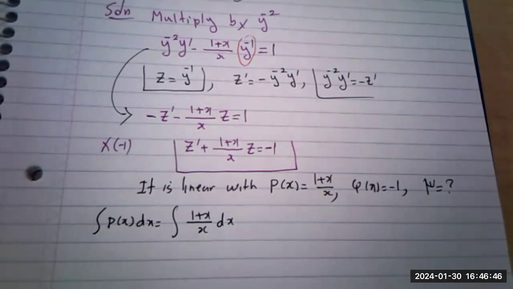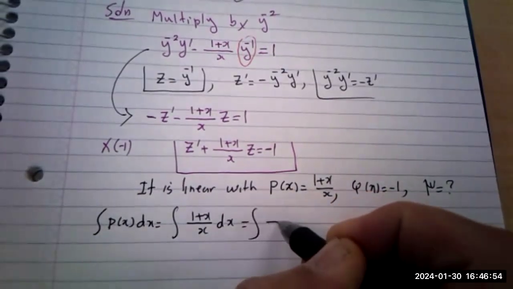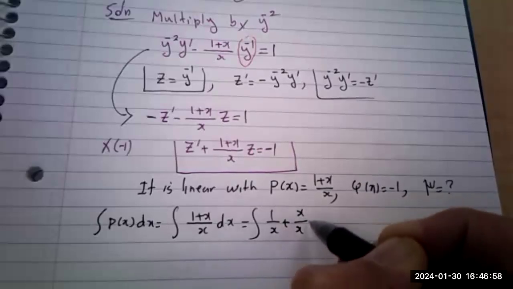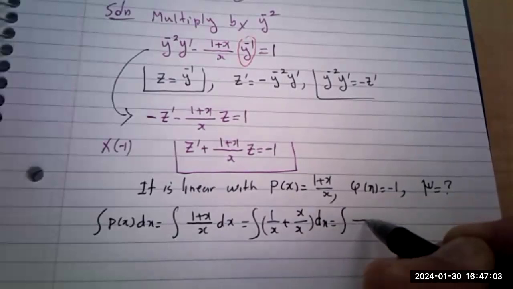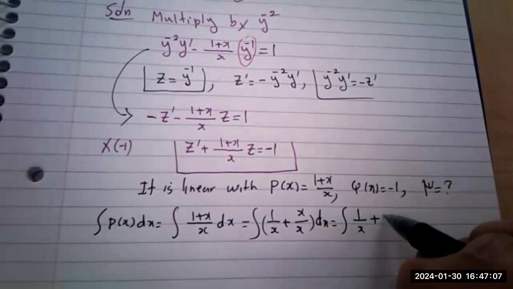Break it into 1 over x plus x over x, which is 1. So it's going to be the integral of 1 over x plus 1 dx.